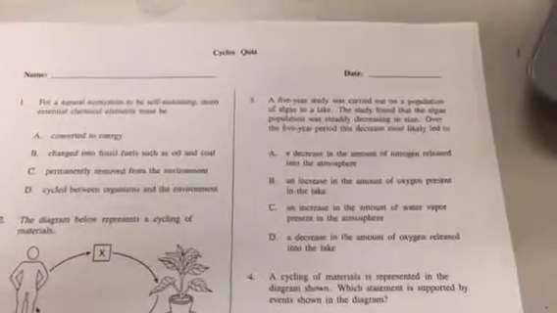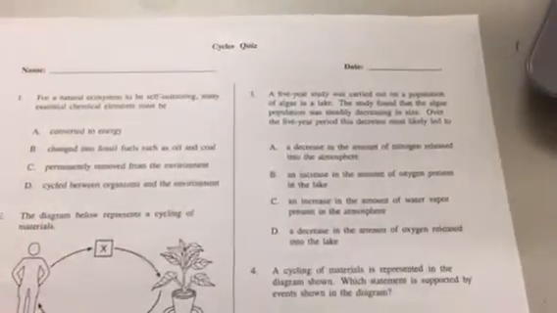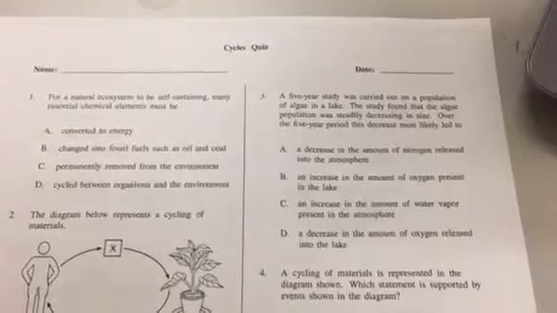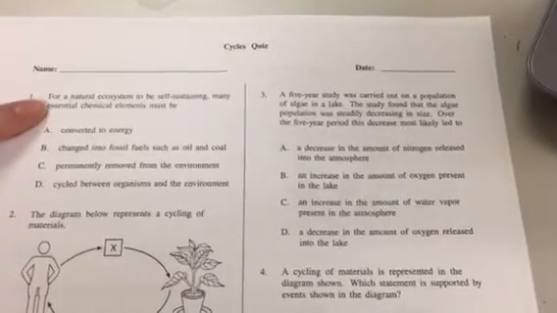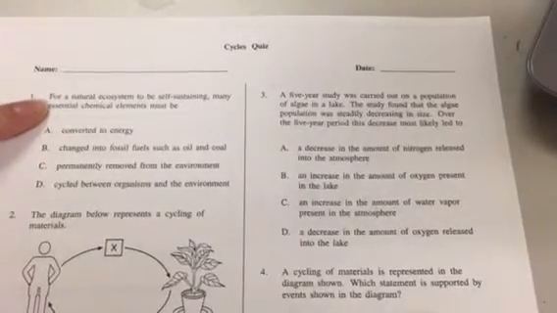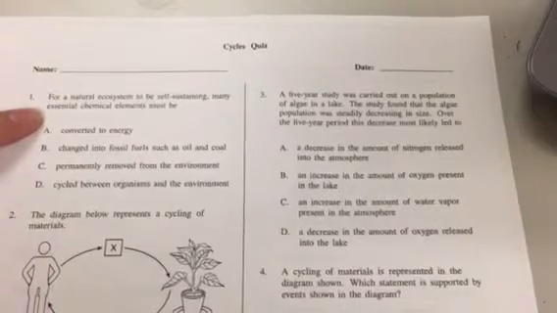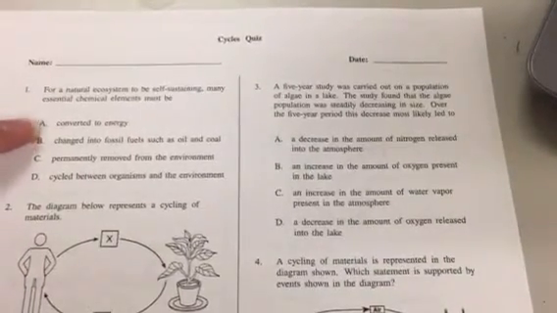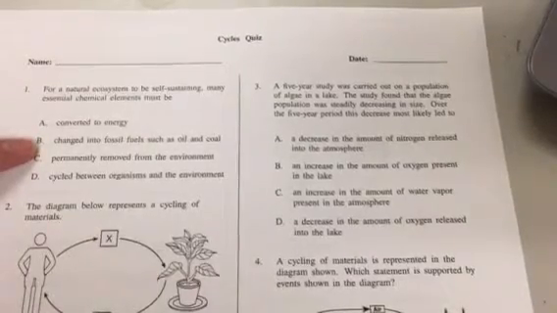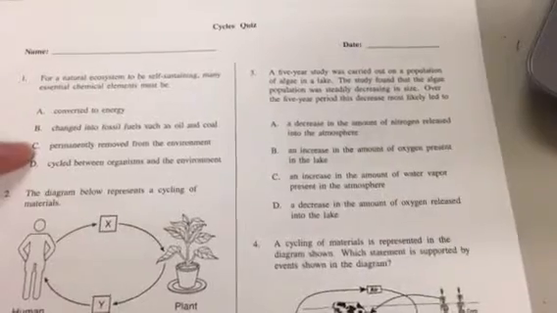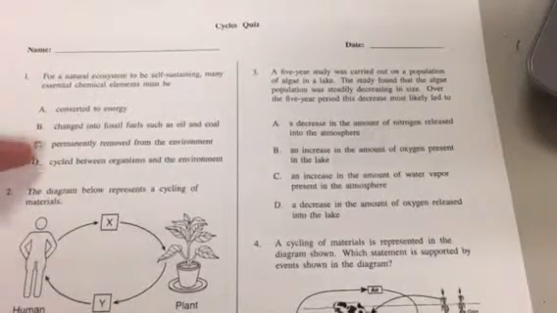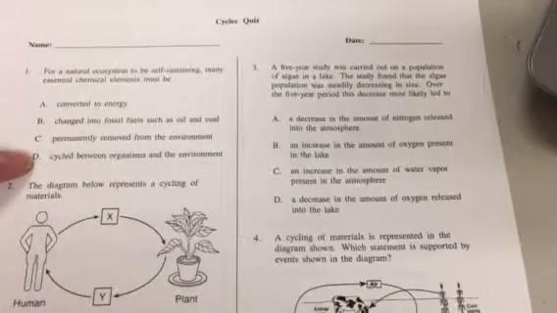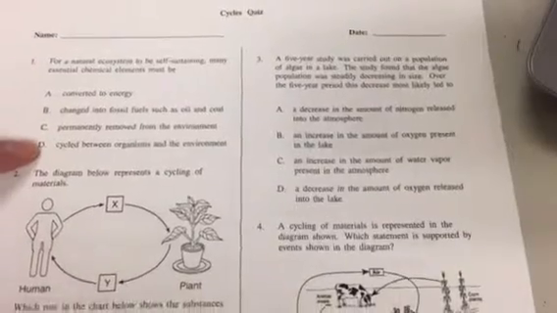All right, this is the cycles quiz. Put your name up at the top. Number 1 says, for a natural ecosystem to be self-sustaining, many essential chemical elements must be A, converted to energy, B, changed into fossil fuels such as oil and coal, C, permanently removed from the environment, D, cycled between organisms and the environment.